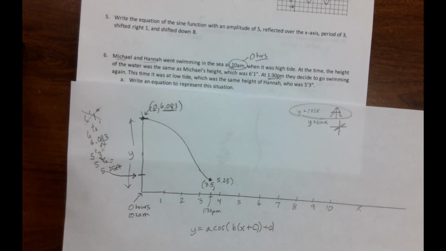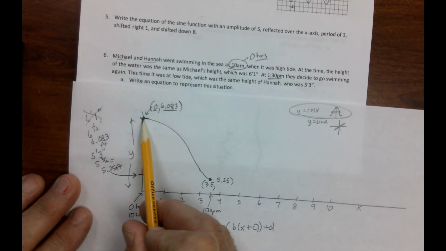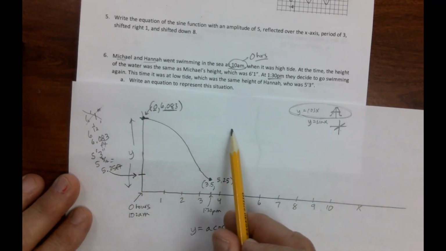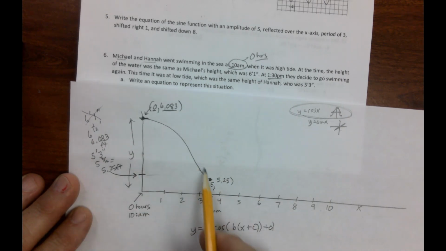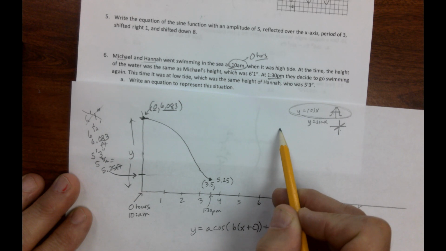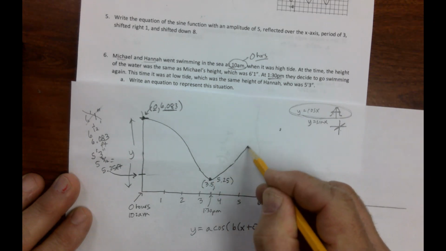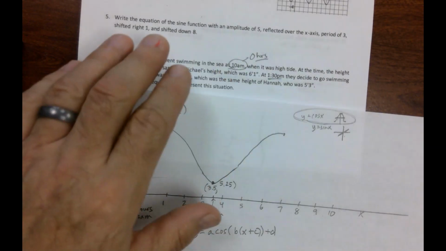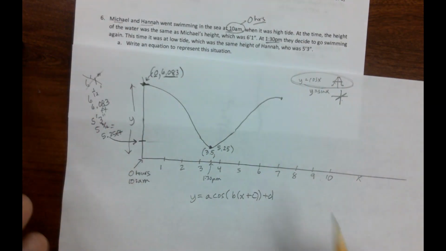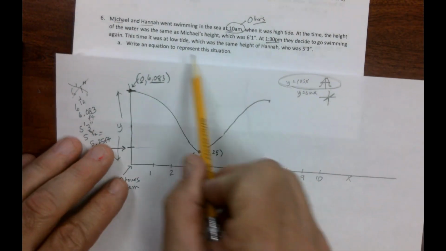All right. So what am I saying right here? Well, half of the journey, half of the period is from here to here, because it took 3.5 hours to get from here to here, from high to low. So it's going to take another 3.5 hours to get from low to high, which is going to take us to 7. My drawing is not perfect, but there it is. Now, once we get here, everything seems to get moving. And we'll go ahead and read the first question.